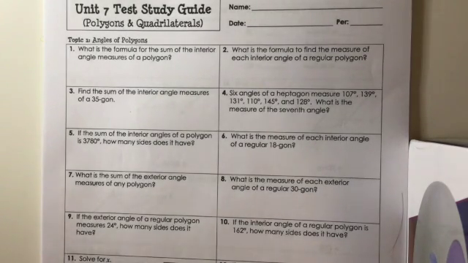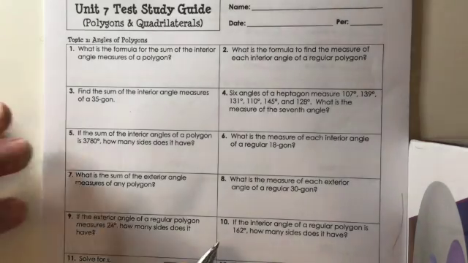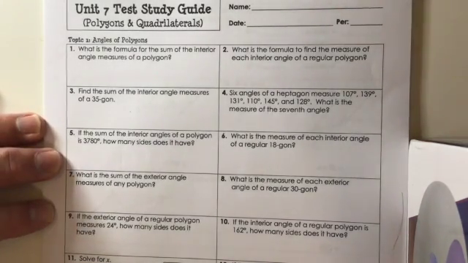This is Mr. Erlin demonstrating the review packet for Unit 7, Polygons and Quadrilaterals, Spring 2021.